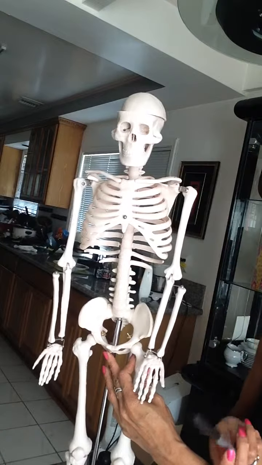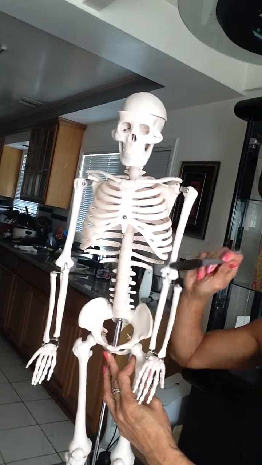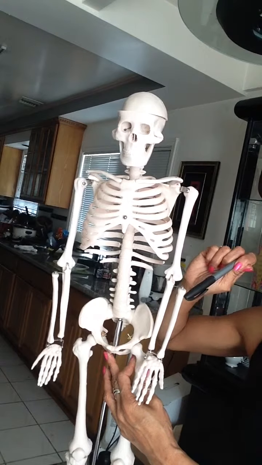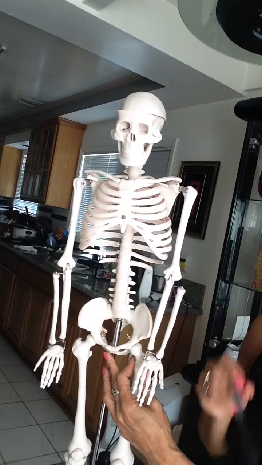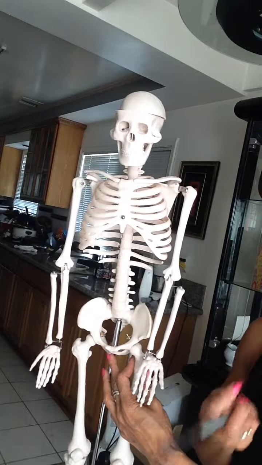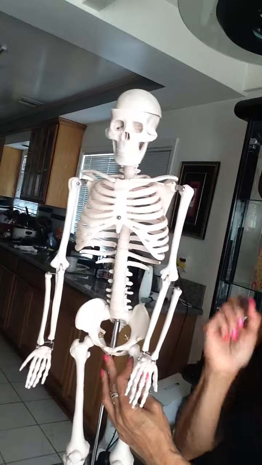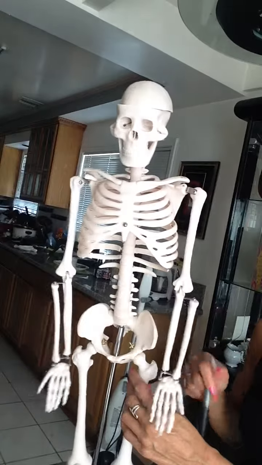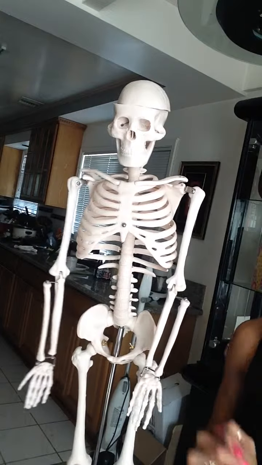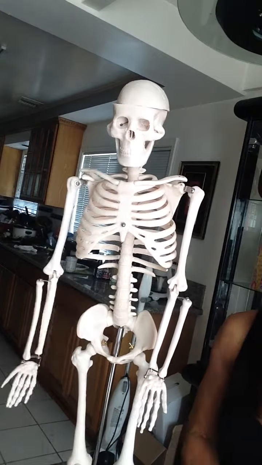The ribs articulate with the vertebra at 2 points. The costal facet on the vertebral body and the transverse costal facet on the transverse process. So I hope I covered everything as far as the axial bones.